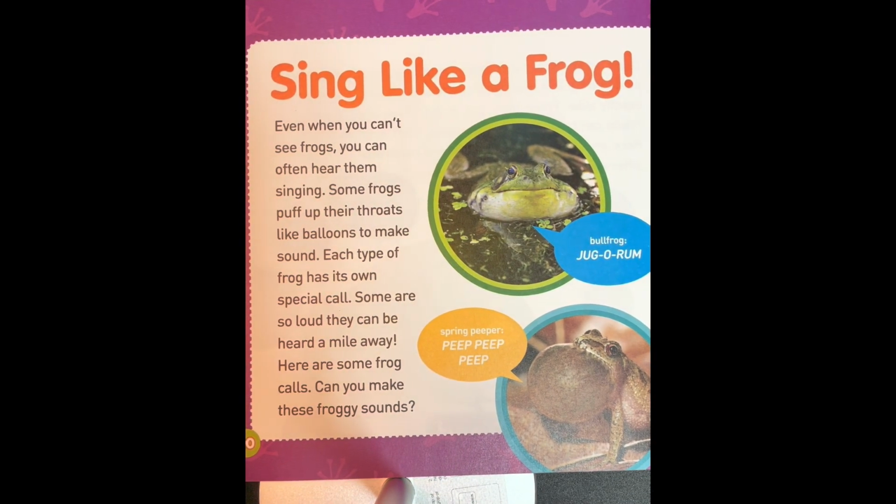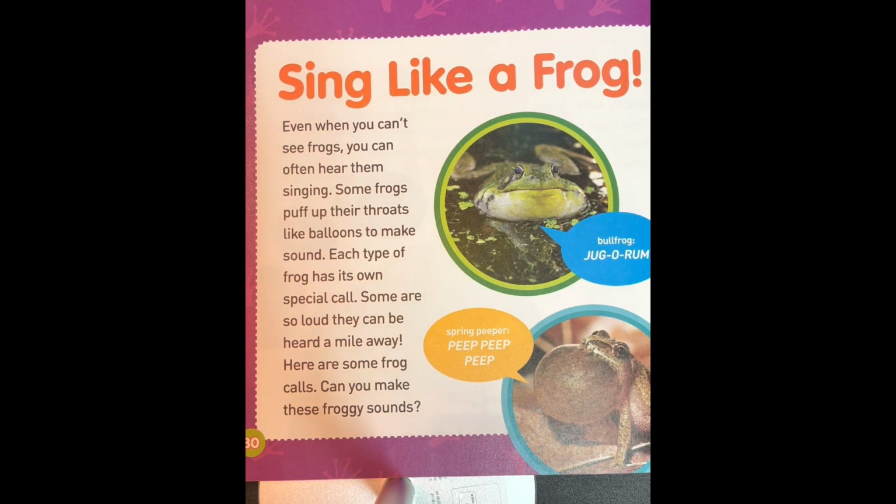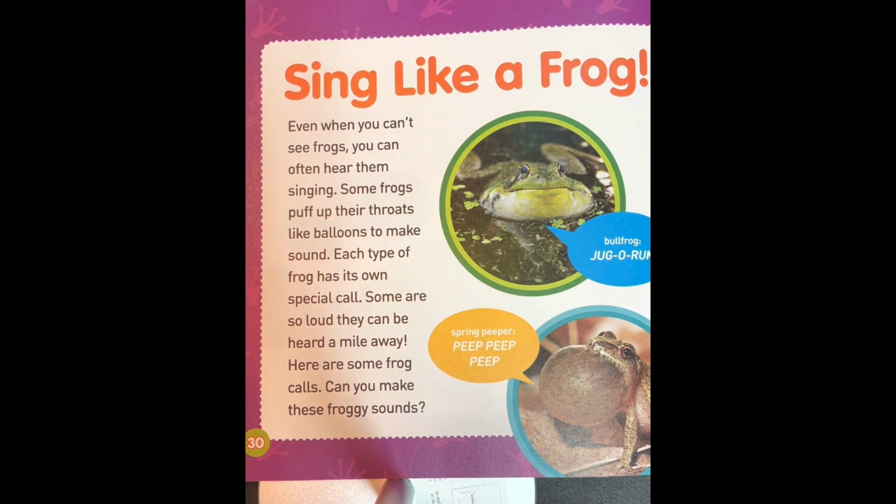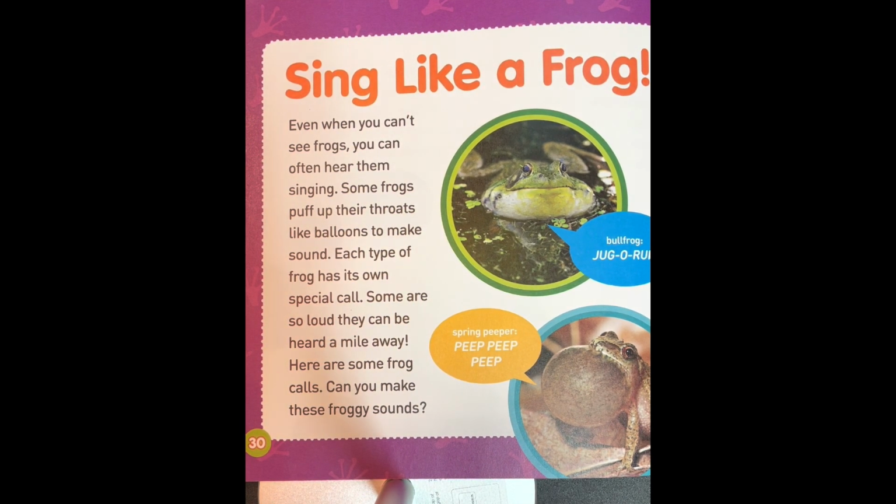Sing like a frog. Even when you can't see frogs, you can often hear them singing. Some frogs puff up their throats like balloons to make a sound. Each type of frog has its own special call. Some are so loud they can be heard a mile away.